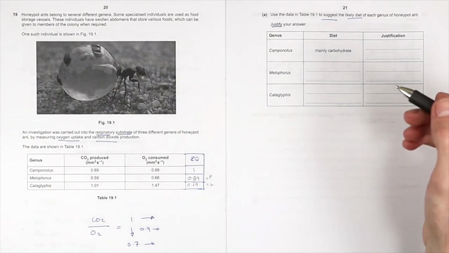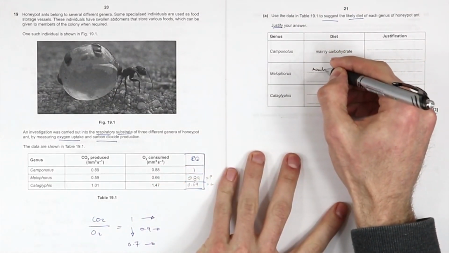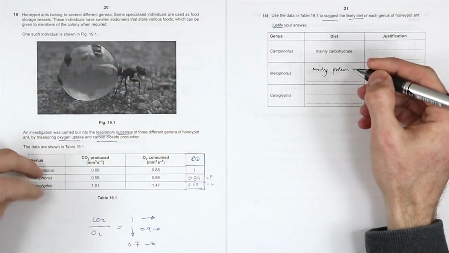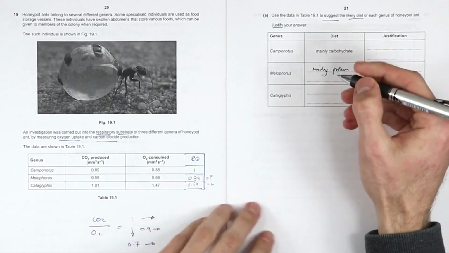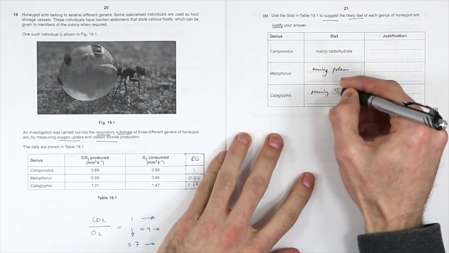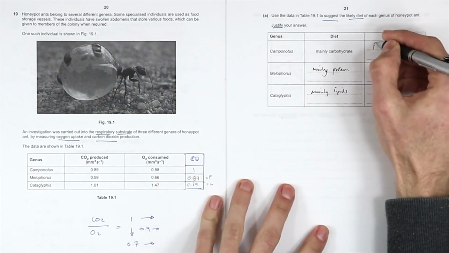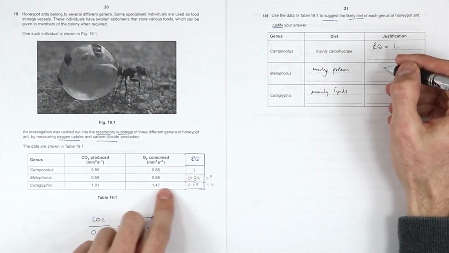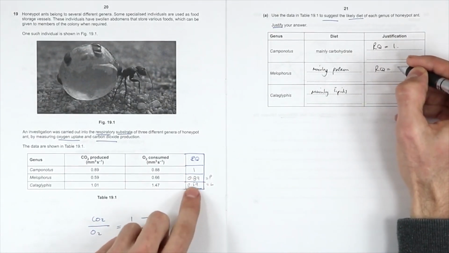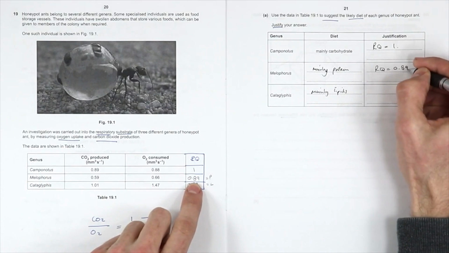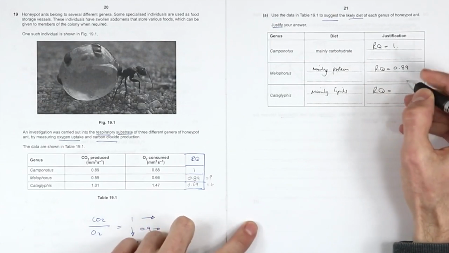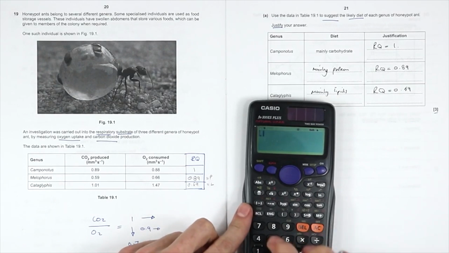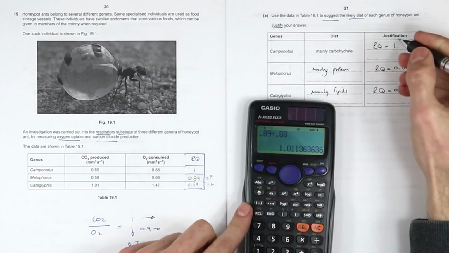Let's switch over to a black pen. So we've got mainly protein. Let's just check the names are in the same order. If they'd flipped these round, I would have been in trouble there. And then this one is mainly lipids. I'm going to put RQ equals 1 point... I didn't write it down because I'm an idiot. The RQ equals 0.89. I'm going to calculate this to 2 decimal places as well. So I'm going to have to do this again. 0.89 divided by 0.88 is 1.01.